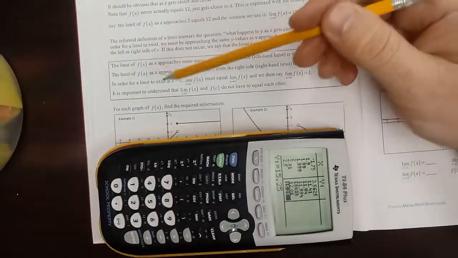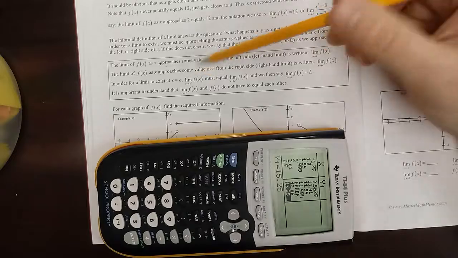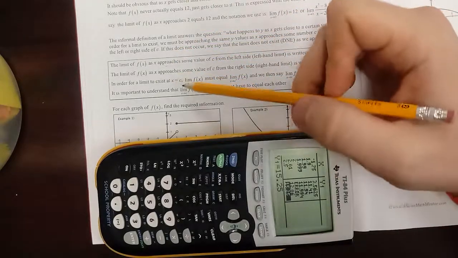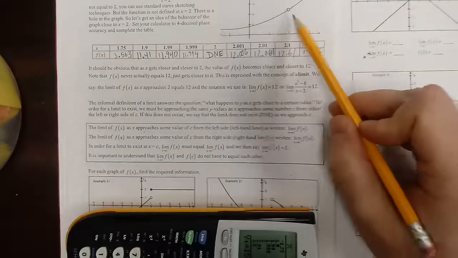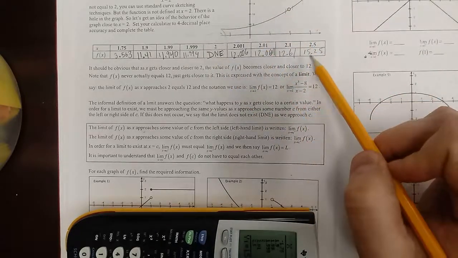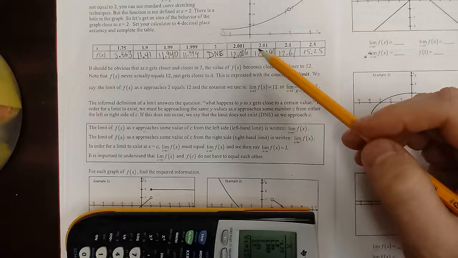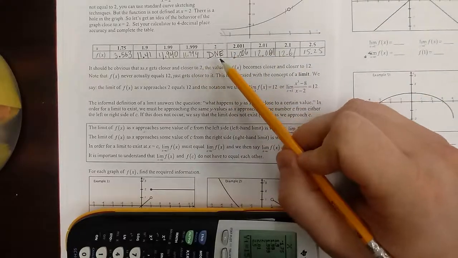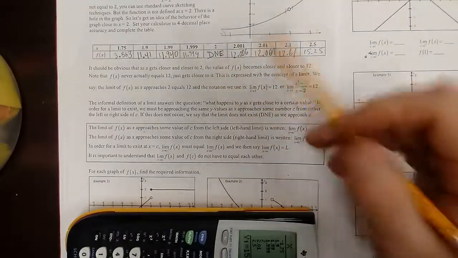In order for a limit to exist at x equals c, the only way this limit exists, it was 12, is that the left and the right hand are both going to the same number. If they're going to a different number, the limit does not exist.